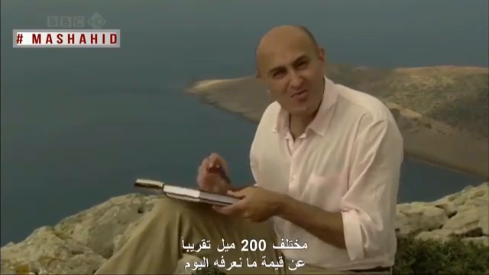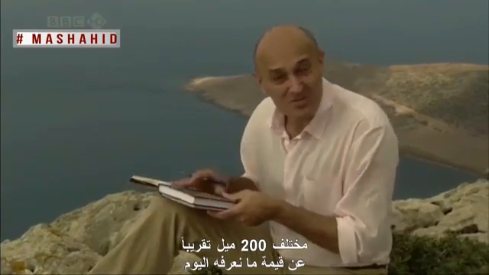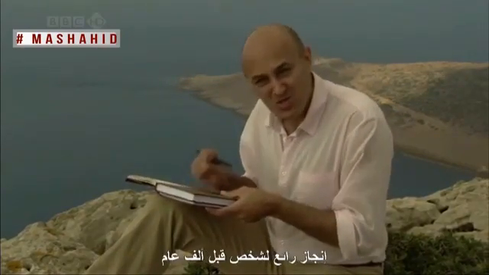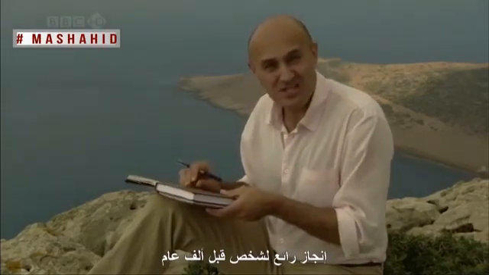With this formula, Biruni is able to arrive at a value for the circumference of the Earth that's within 200 miles of the exact value we know it to be today, about 25,000 miles. That's to within an accuracy of less than 1%, a remarkable achievement for someone 1,000 years ago.